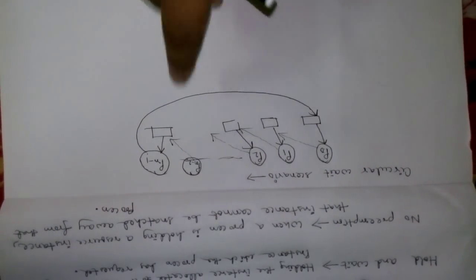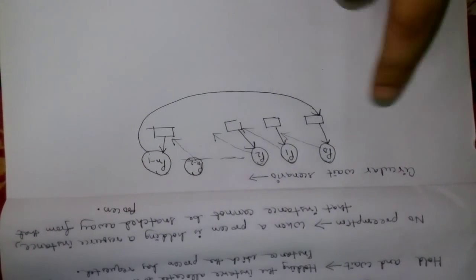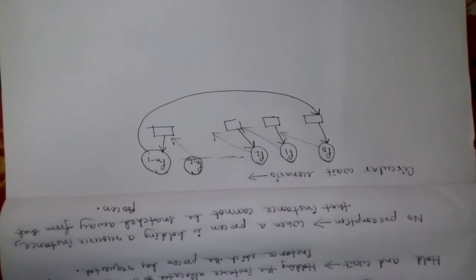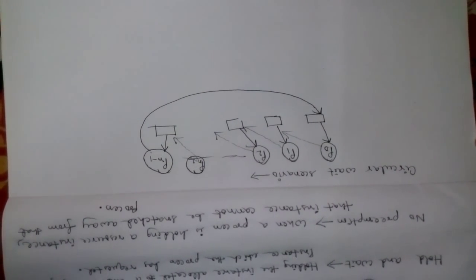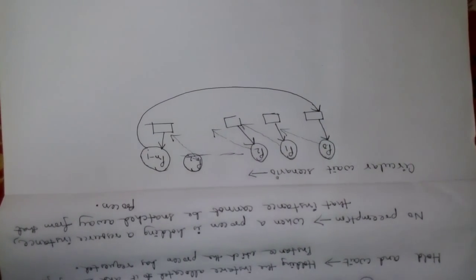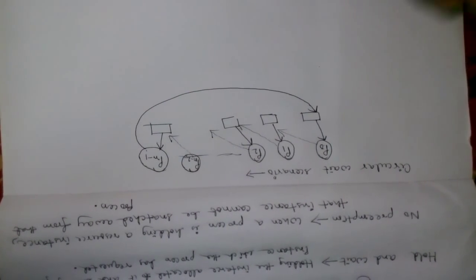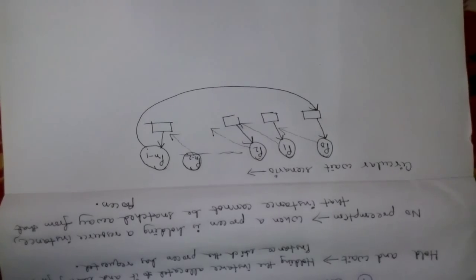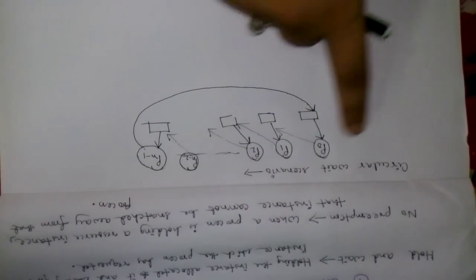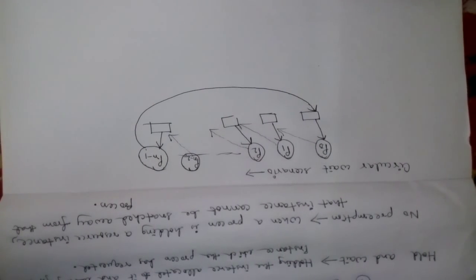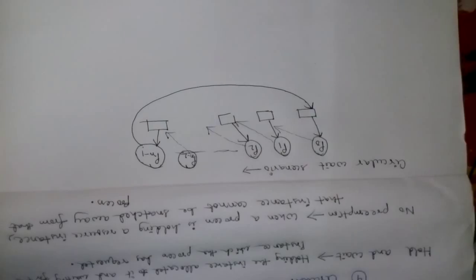So this is a circular wait scenario, and this results in a deadlock because everyone is waiting for an event to occur. What is the event? Everyone is waiting for an instance to get freed up which is held by another process, and every process is waiting in this way. So a scenario will not come where a particular instance will be released by a particular process. So this circular wait scenario will eventually lead to a deadlock.